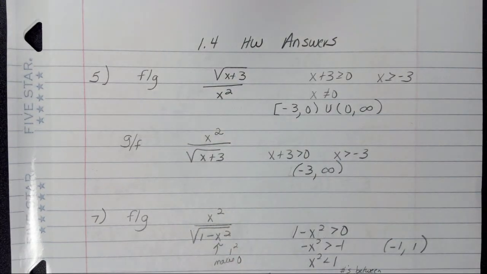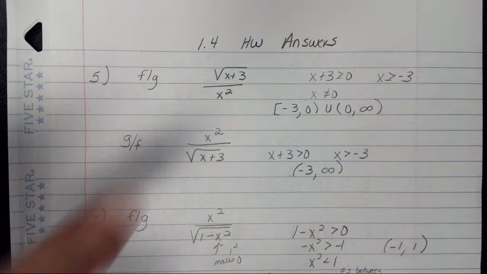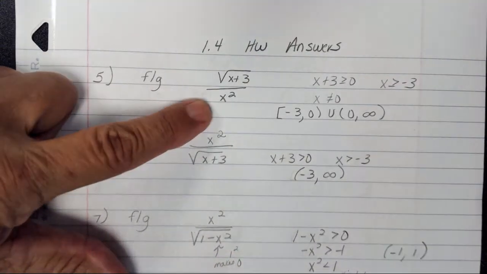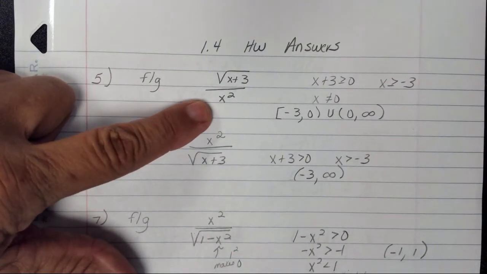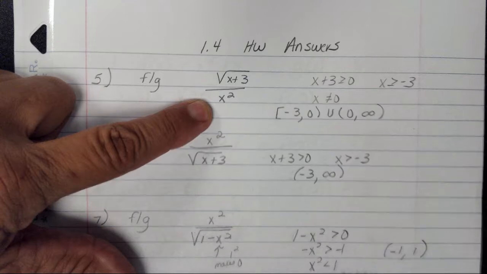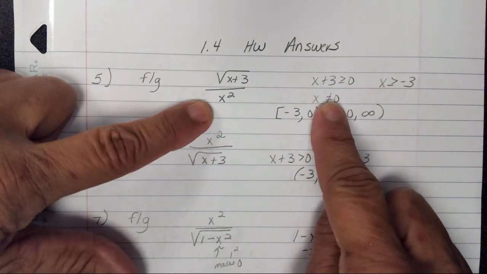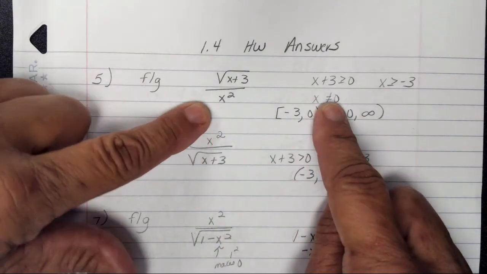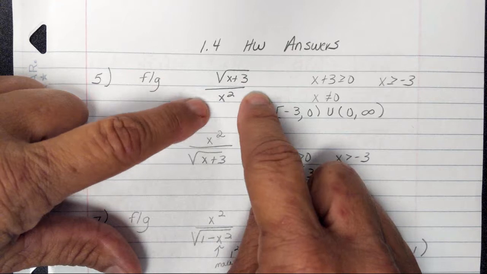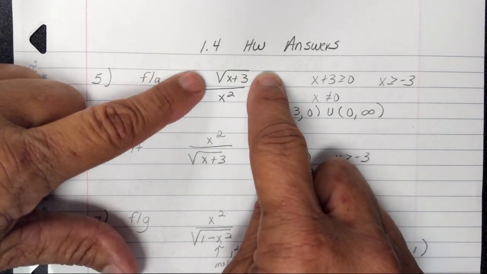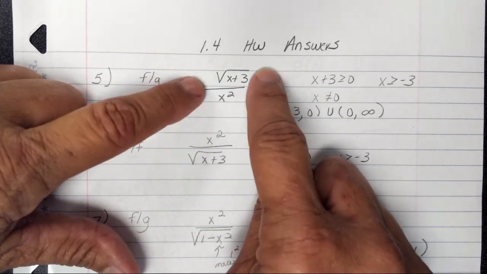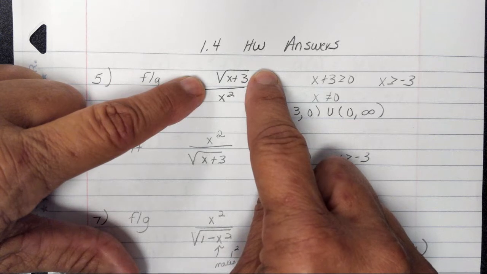So, in this particular problem, we have an x on the bottom. So, what would make our bottom 0? 0. So, we know x cannot equal 0. In addition, the top, it's not the fact that there's an x up there, it's the fact that there's a square root up there, okay?